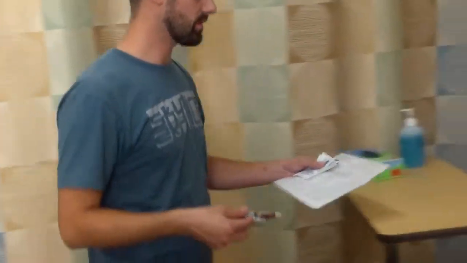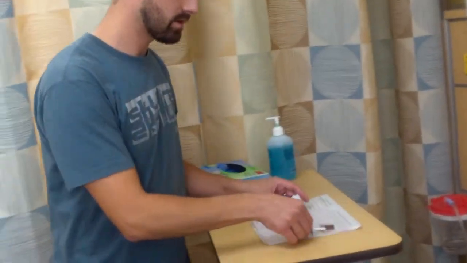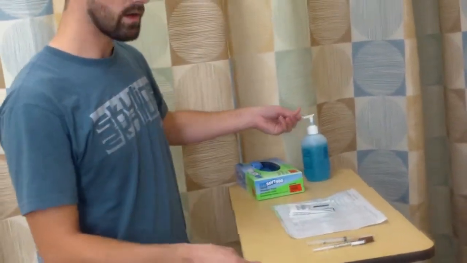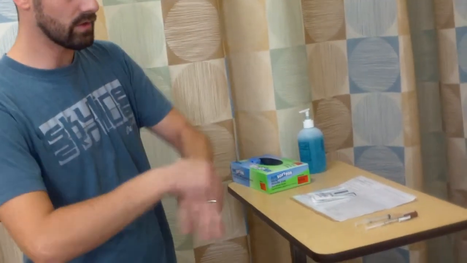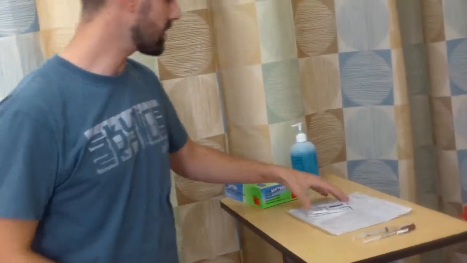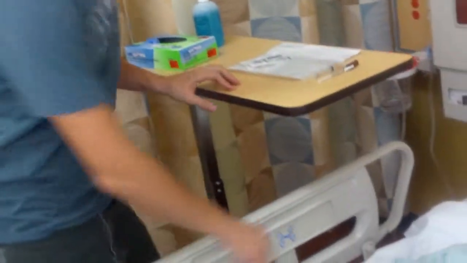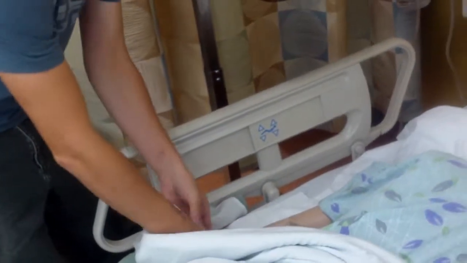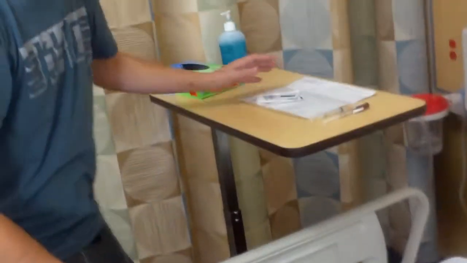Once I enter the room, I'm going to say, hello, my name is Jacob. I'm a student nurse from Madison College. And your name, full name and date of birth is? Okay, that is exactly who I'm dealing with on my MAR. I'm also going to check your wristband. Okay, check the wristband, and it is the same person.